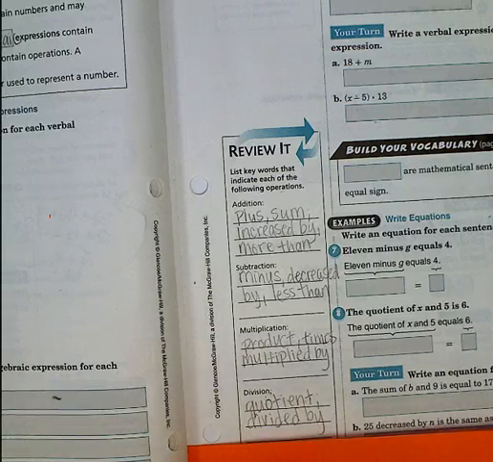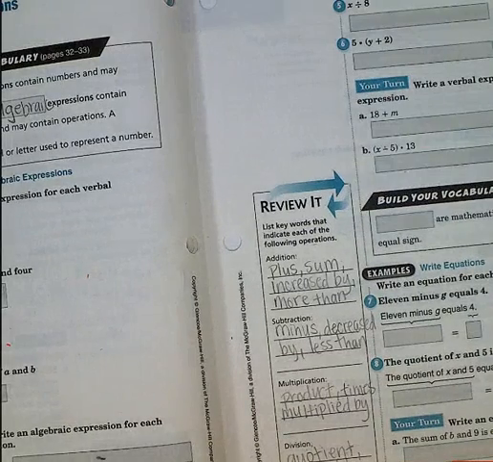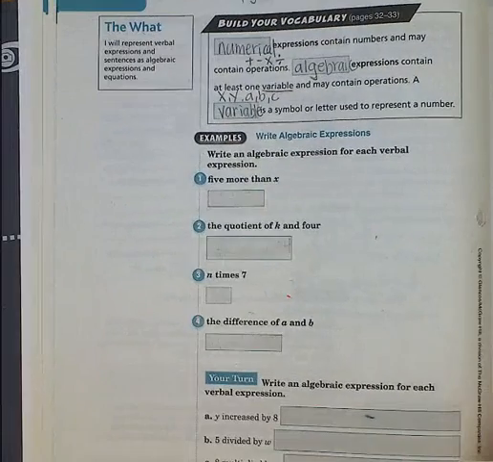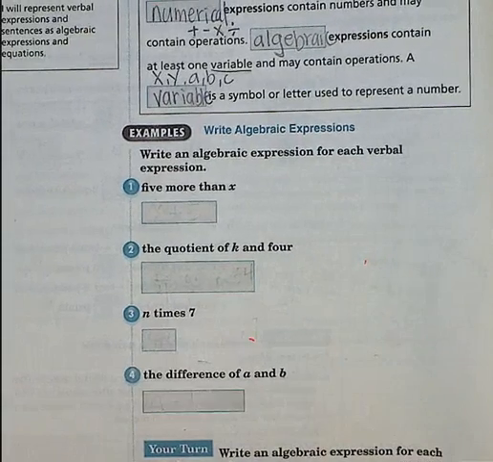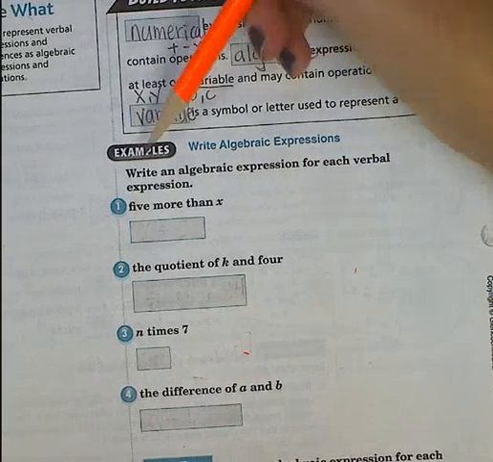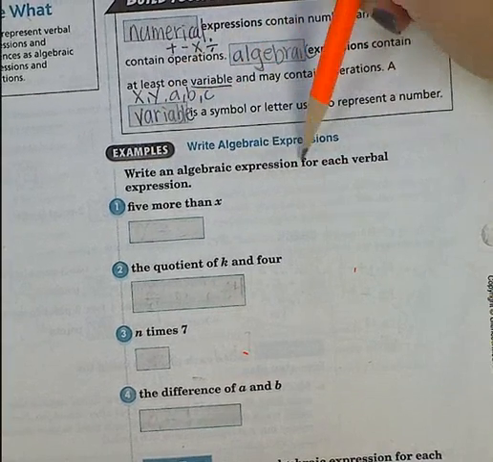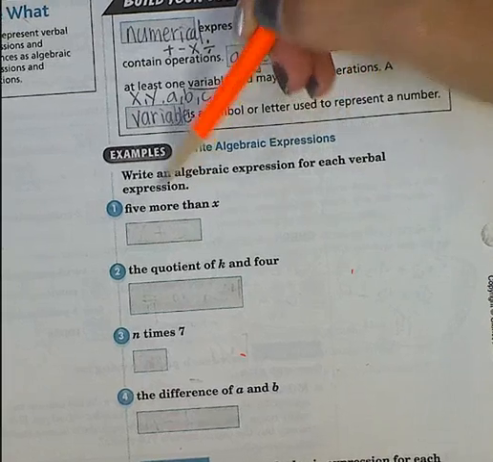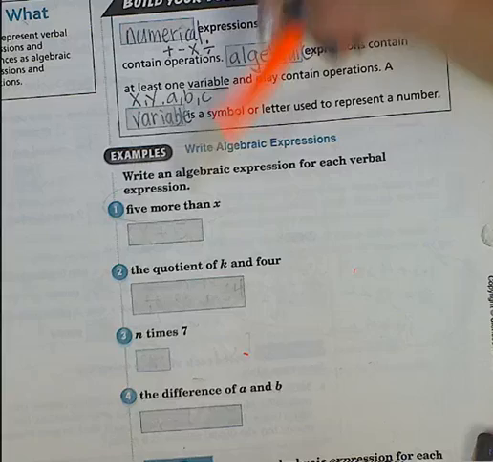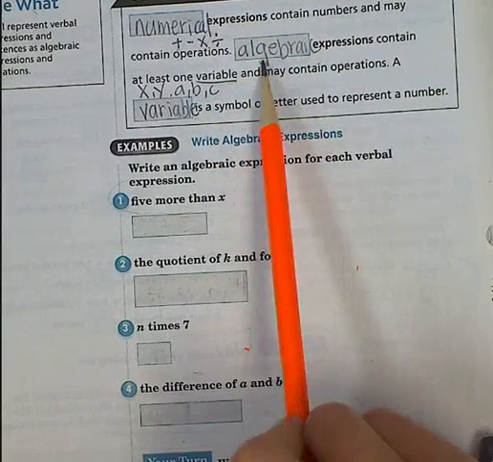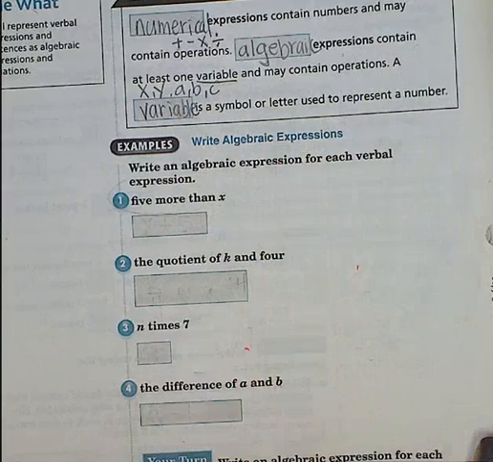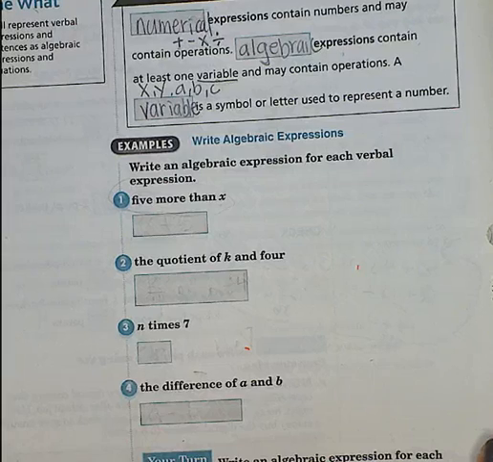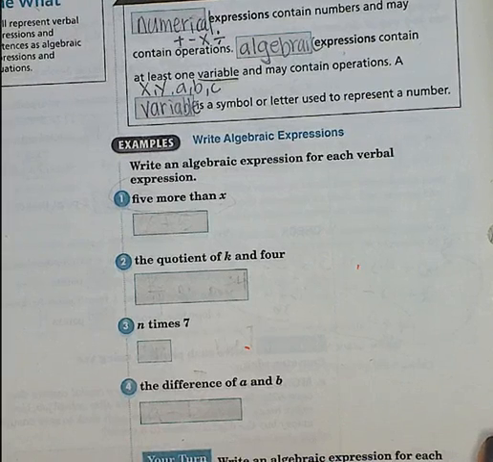So, now that we've done that, we want to keep all these words in mind while we're doing our lesson. Let's go back over to page 36. So, our first example here, remember we're back on page 36. The first example, it says, write an algebraic expression for each verbal expression. So here's your verbal expression. We want to write an algebraic expression. And remember, an algebraic expression contains at least one variable and may contain an operation. Also, we remember from the definition of expression that it does not have an equal sign.